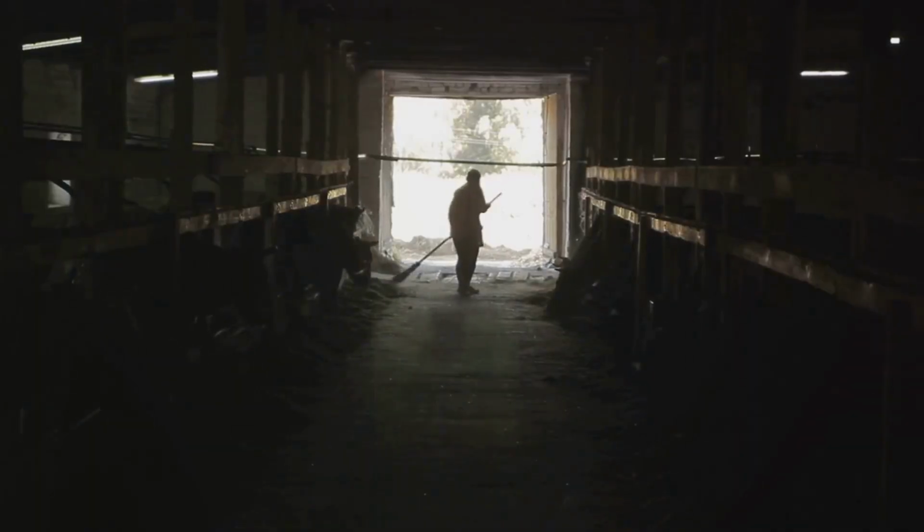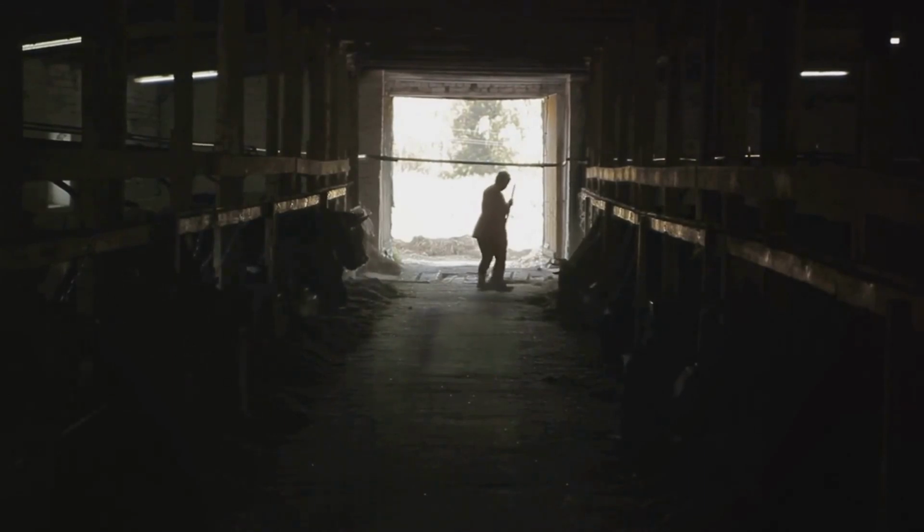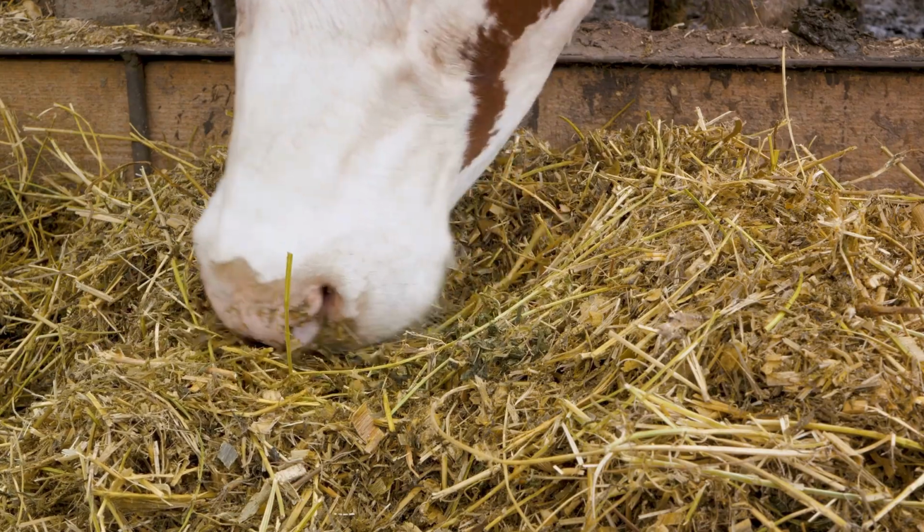Preventive measures are equally important. Regular cleaning of barns, maintaining dry bedding, avoiding crowding, and keeping dry cows on pasture if possible are all necessary steps. Replacing sawdust and shavings with sand for bedding is also recommended.